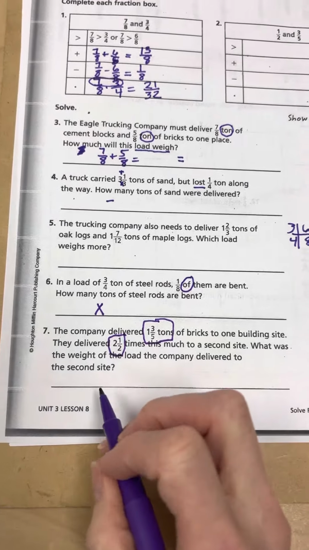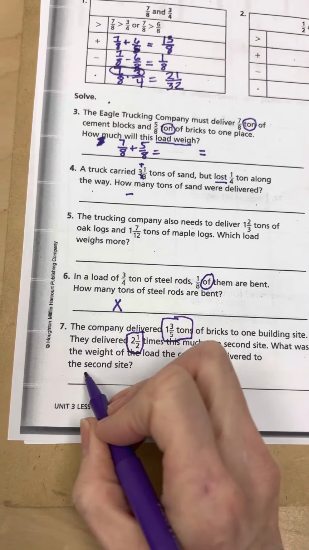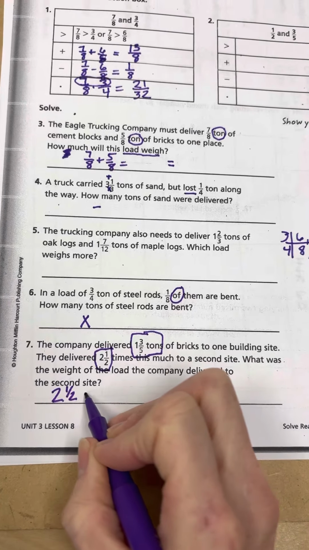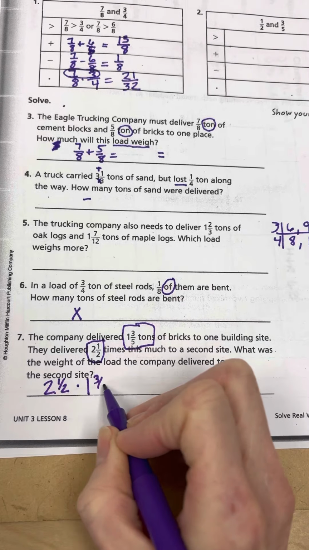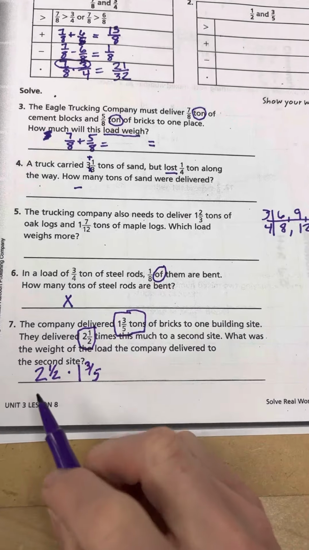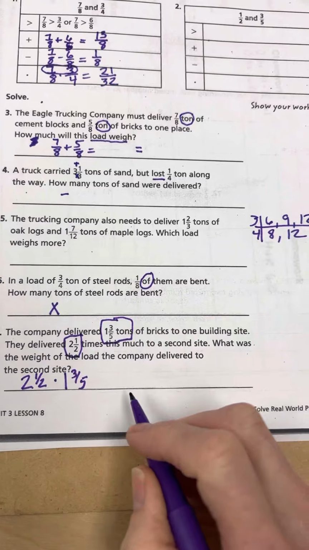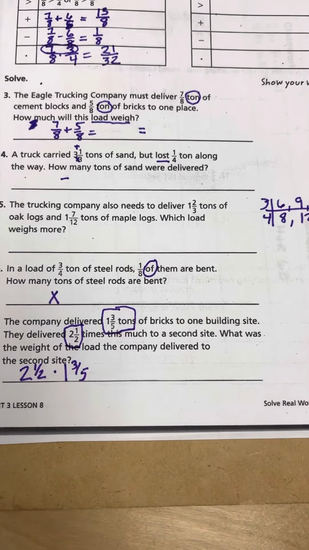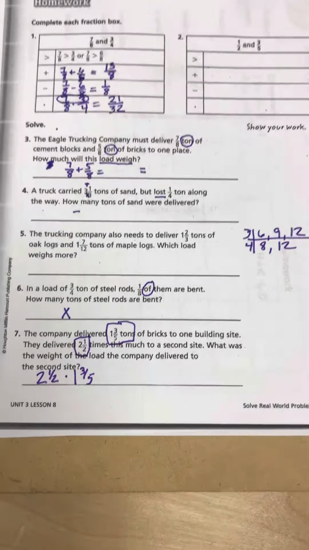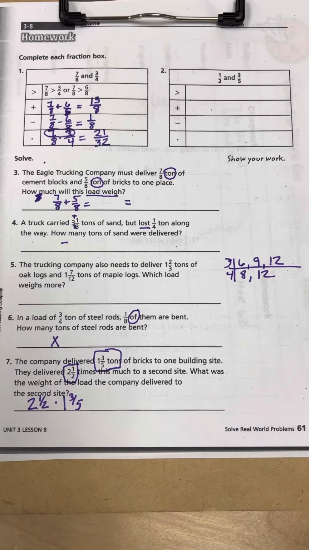So you basically are going to do 2 1/2 times 1 3/5, but turn these into improper fractions in order to solve it, okay? And simplify at the end if you can.